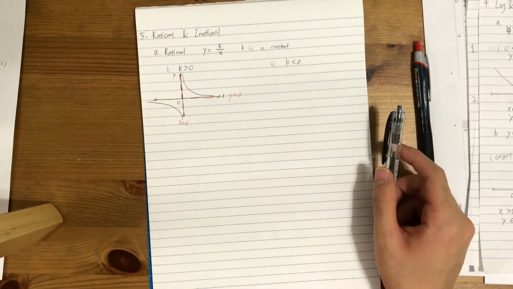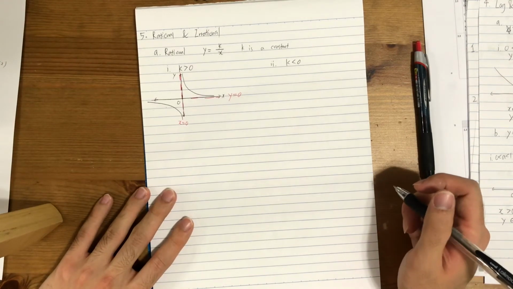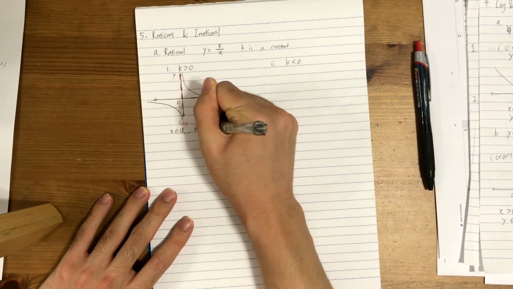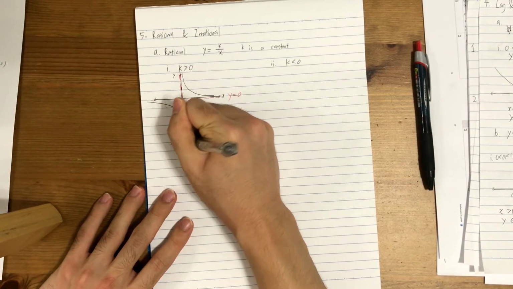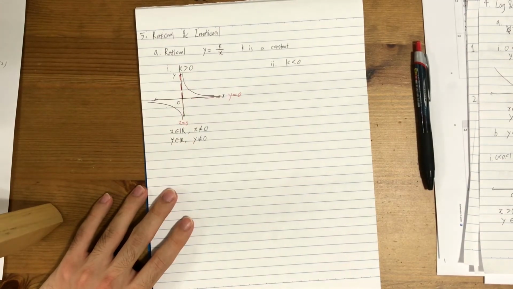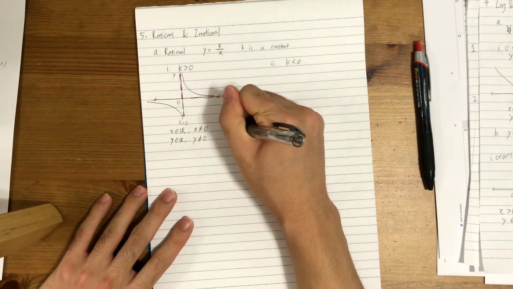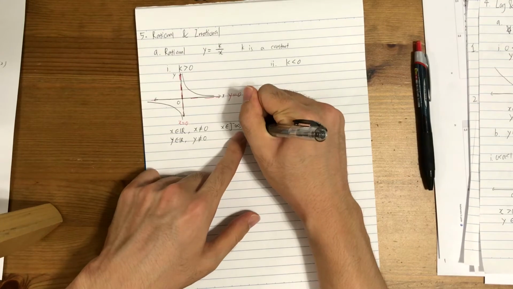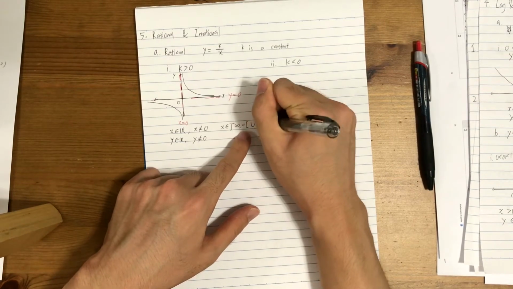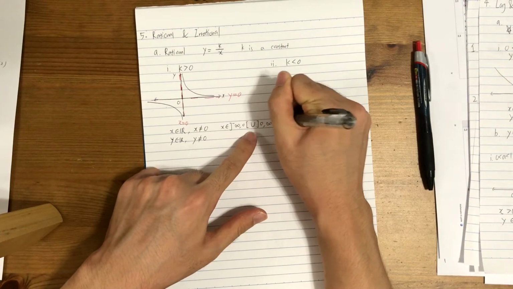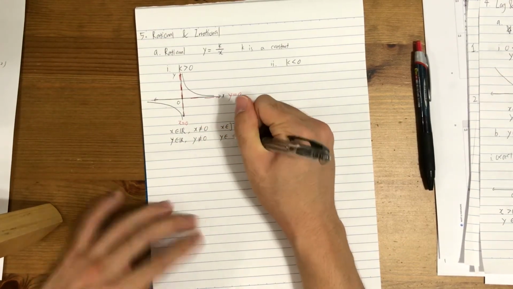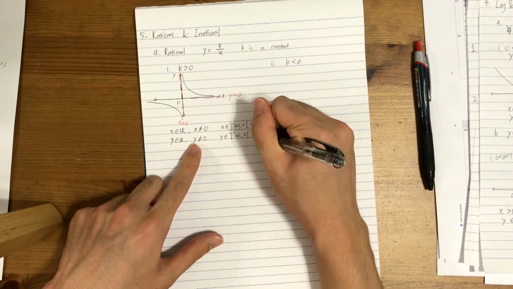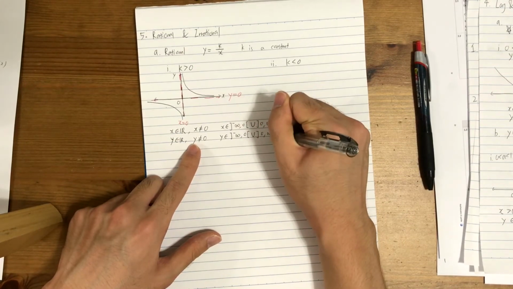Okay, then what's the domain and the range? So we can see that x can be anything but not 0, and y can be anything but not 0. So using the proper set notation, x can be negative infinity to 0, union 0 to positive infinity, and the same for y. So y can be negative infinity to 0, not inclusive, and union 0 to positive infinity.